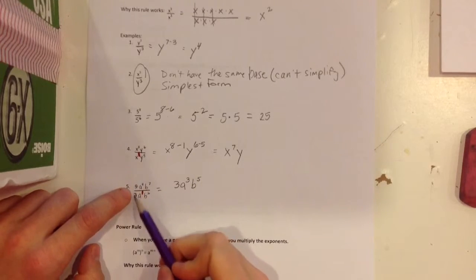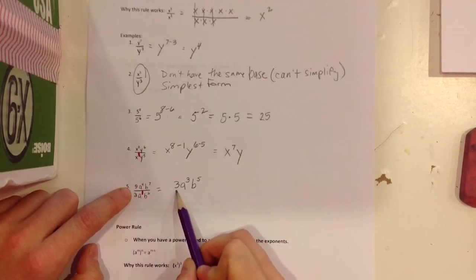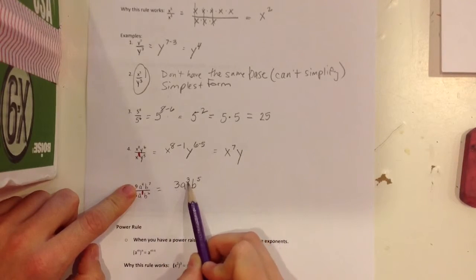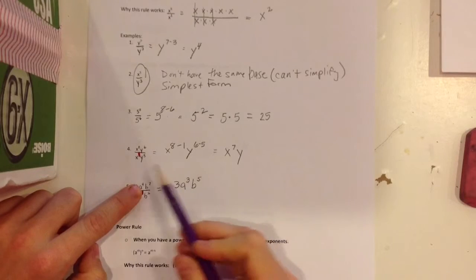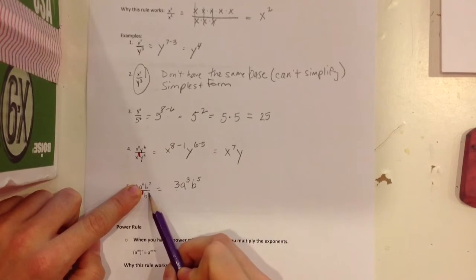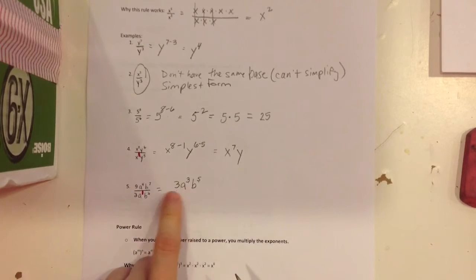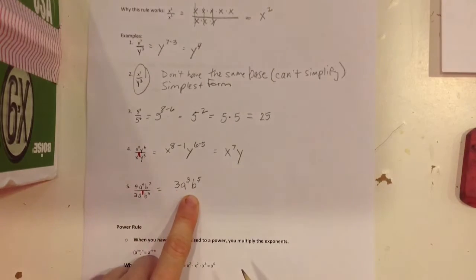So for my numbers, I just divided. 9 divided by 3 is 3. For my a's, I said 4 minus 1 is 3. For my b's, I have 7 minus 2 is 5. So this is my answer in simplest form: 3a cubed b to the 5th.